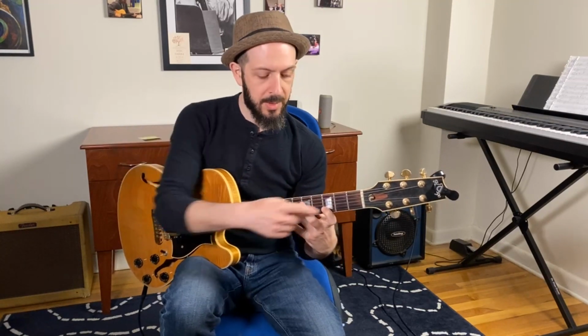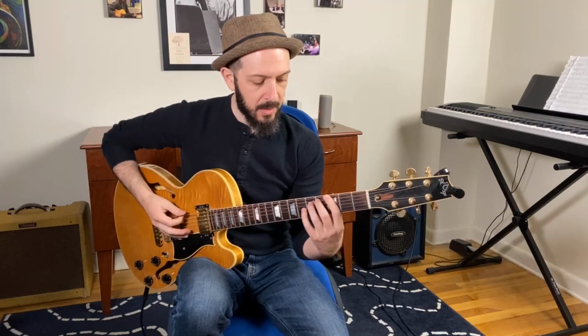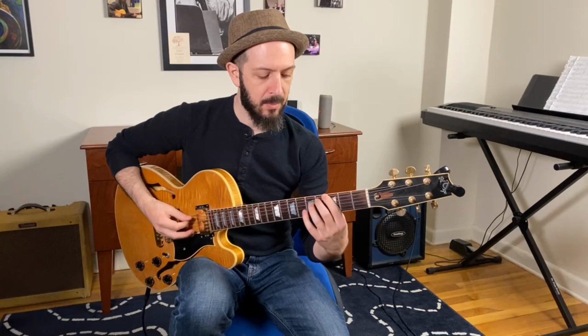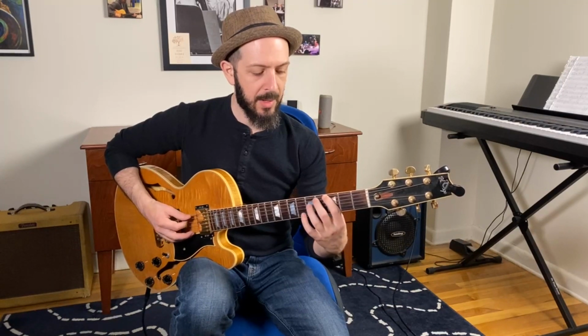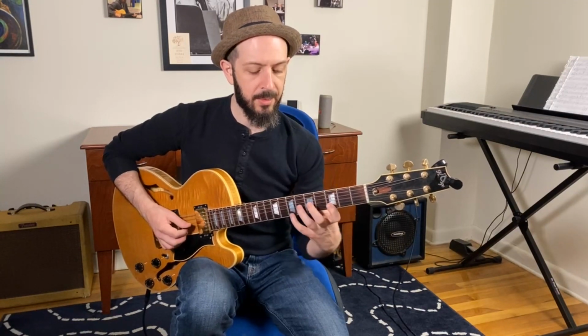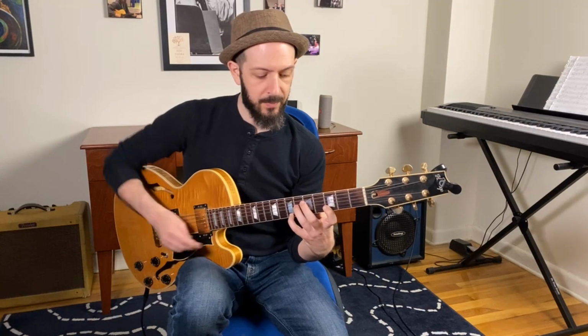Okay, so this geometry is a little easier to see now because the pointer finger is literally doing the same fret on every string that we're using it on. Right? 3rd fret, 3rd fret, 3rd fret. We just have to know where to stretch these other 2 fingers.